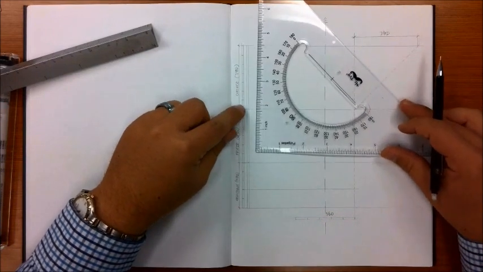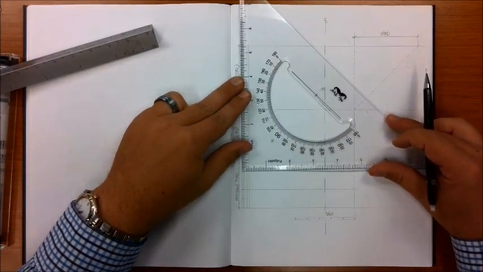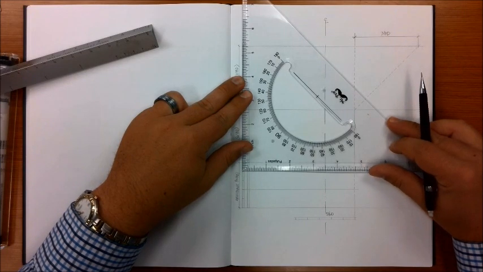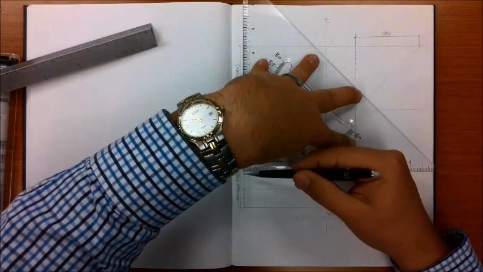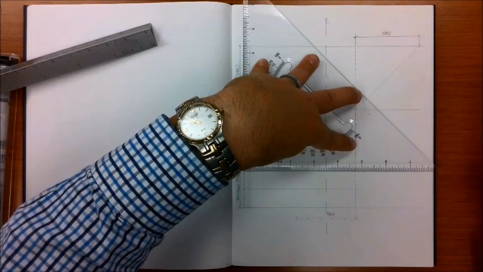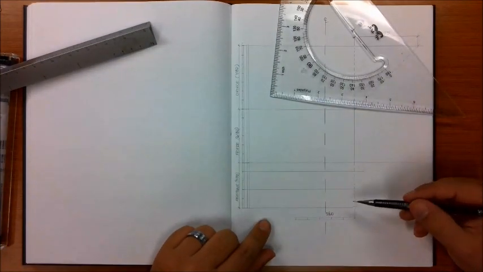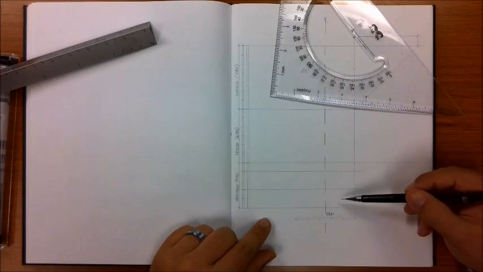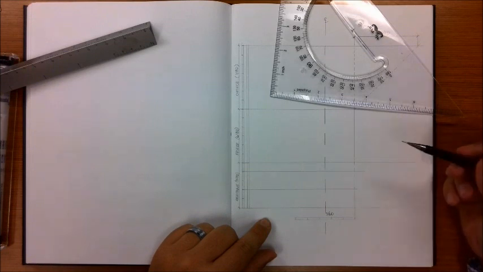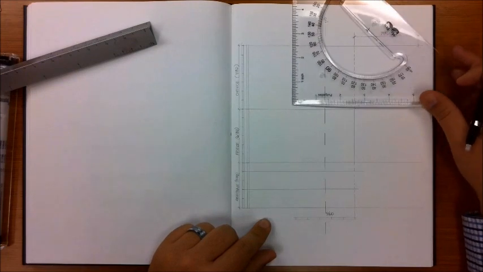Then if we go up another 2, carry that line across. So what we're starting to create here is these divisions. So we've got essentially a lower fascia band, an upper fascia band, and then this last portion will be our cyma reversa with a fillet.